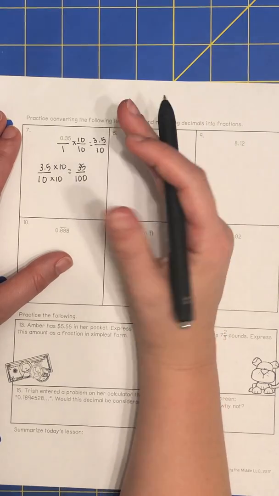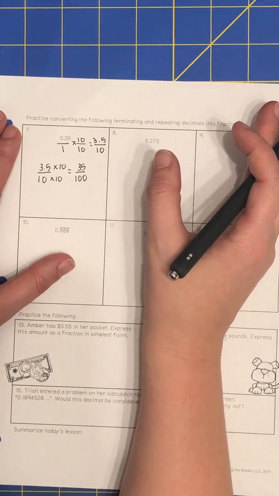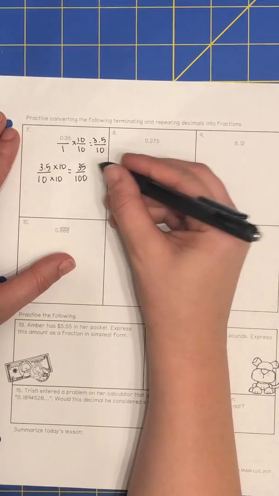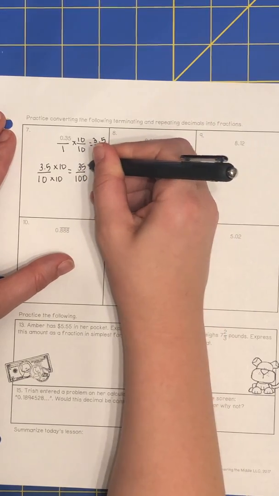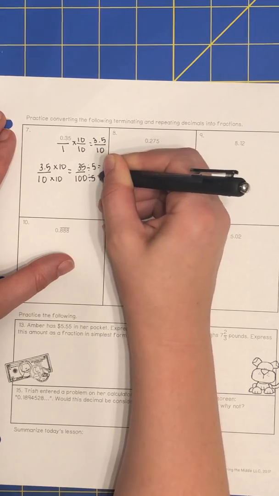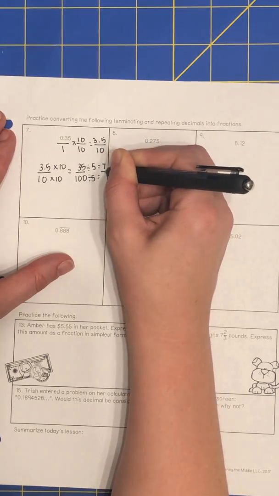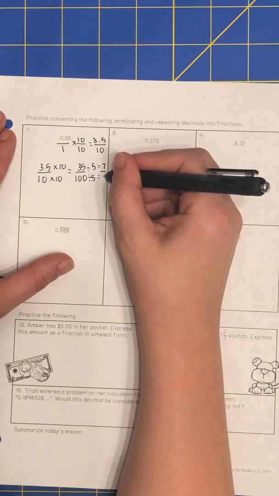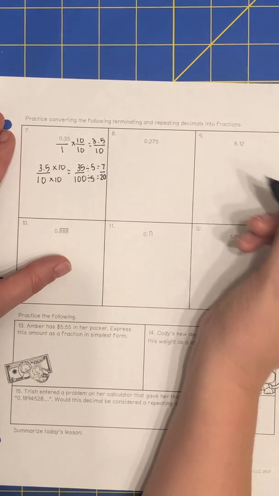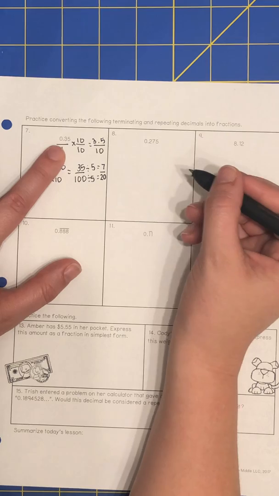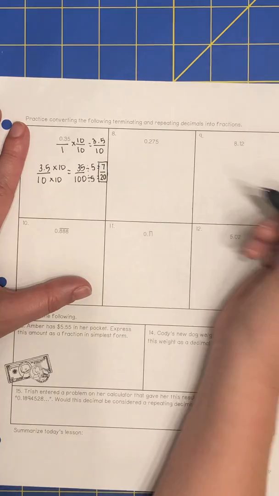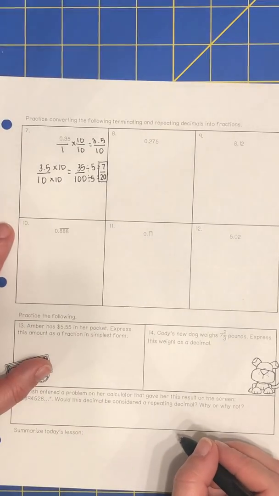So now what we have to do, our last thing anytime we do with fractions, is we have to simplify. Thinking about my divisibility rules, I know that 35 and 100 are both divisible by 5. So to simplify this, I'm going to divide both by 5. 35 divided by 5 is 7, and 100 divided by 5 is 20. So if I convert the terminating decimal into a fraction, I get 7/20. 7/20 is my answer there.